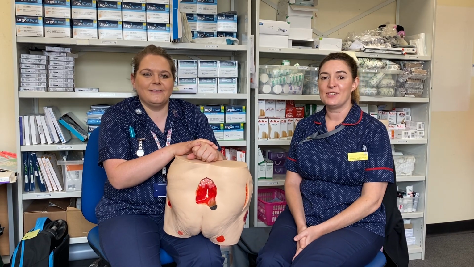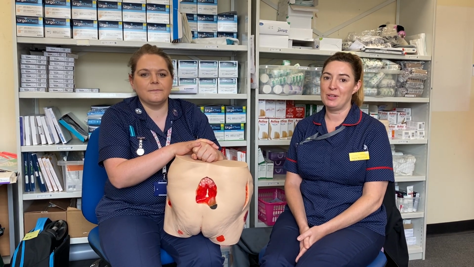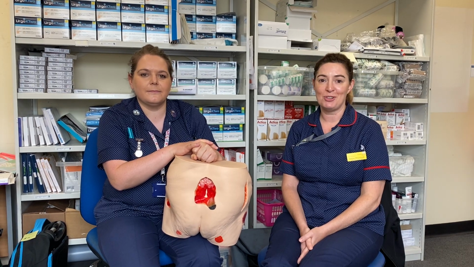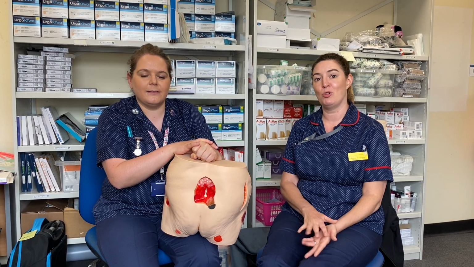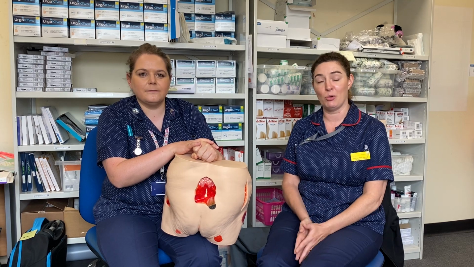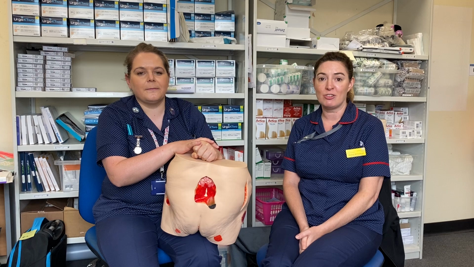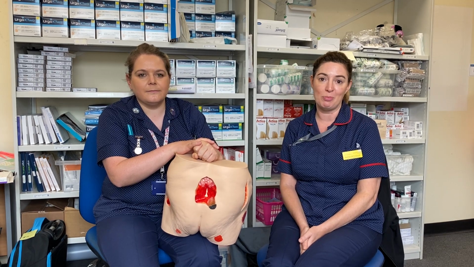The other S is for surface. That's the pressure relieving equipment your patient may be on. It is not going to prevent a pressure ulcer on its own, so it's really important we incorporate all of these other actions, all the other parts of the acronym. But surface is the air cushion, air mattress, or the foam cushion or mattress that they'll be on.